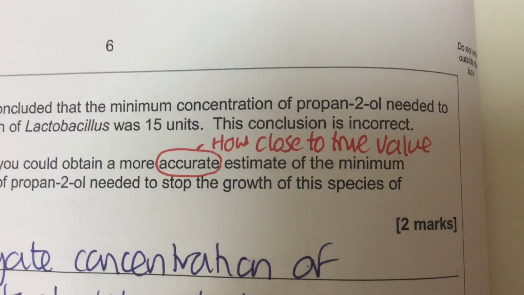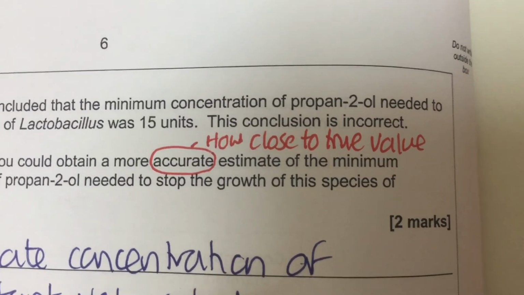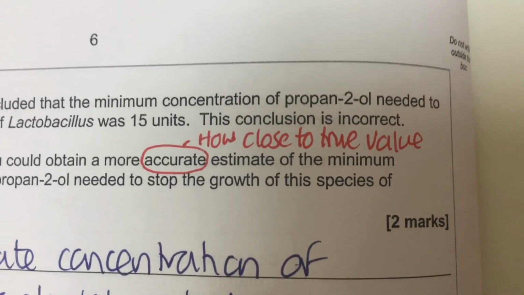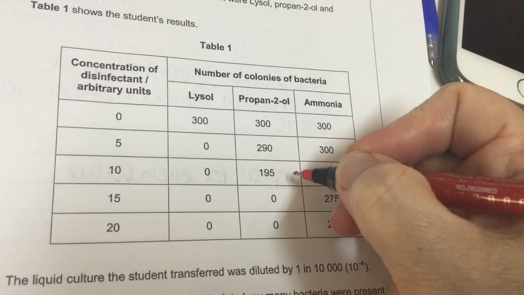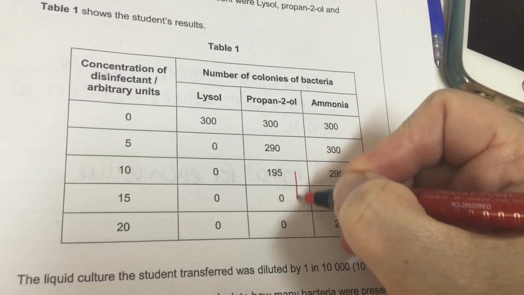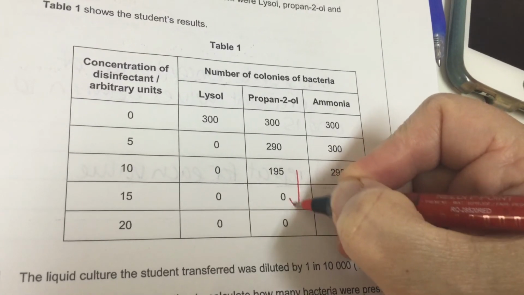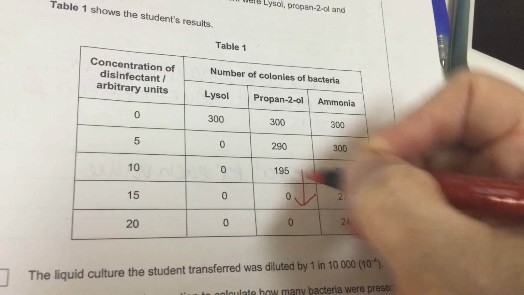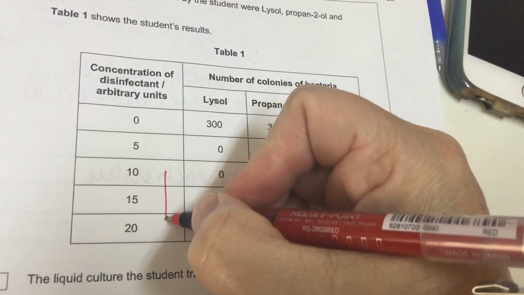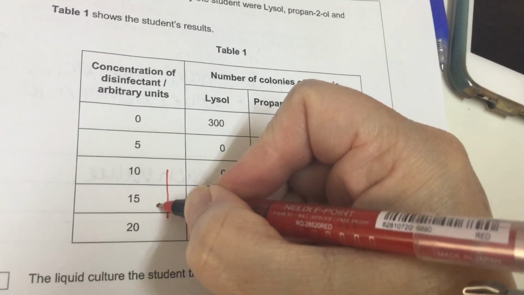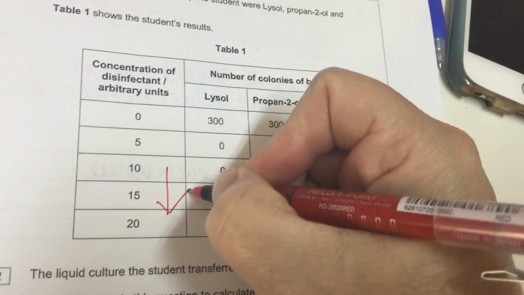When we talk about accuracy, we're talking about how close we are to the true value, the real figure. Looking back at the table, we can see a drop from 195 to 0. That drop took place somewhere between 10 and 15. So we can't make the conclusion that it happened at 15. It could be 11, 12, 13, 14, 15, or somewhere in between those numbers.